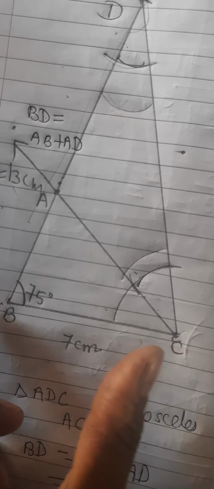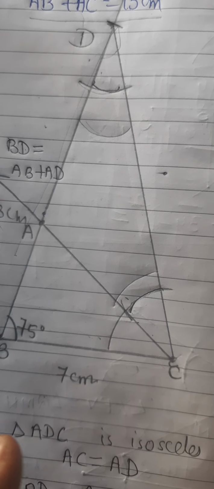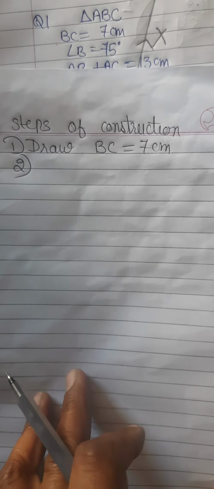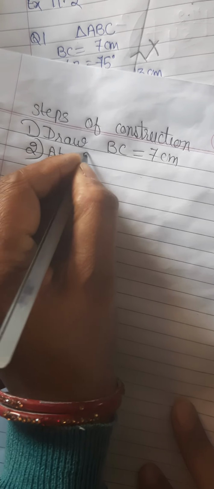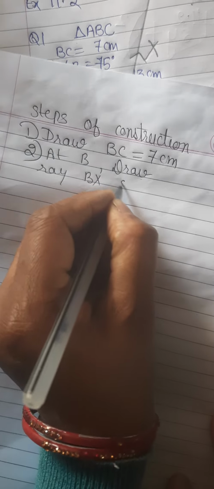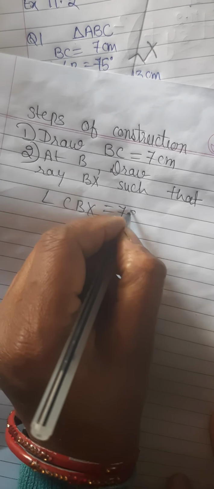चेक, बाकी दो कंडीशन ऑलरेडी बना के लाए थे, 7 and 75, and now you chose A so that the sum of the two sides is 13. You may write the steps very easily in brief. Whatever is done is to be written. क्या क्या किया था हमने? Draw BC equal to 7 centimeter. Then what we did? At B we drew angle 75 degree. So at B draw ray BX such that angle CBX is 75 degree.